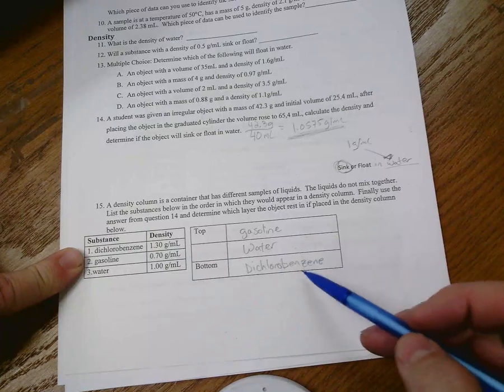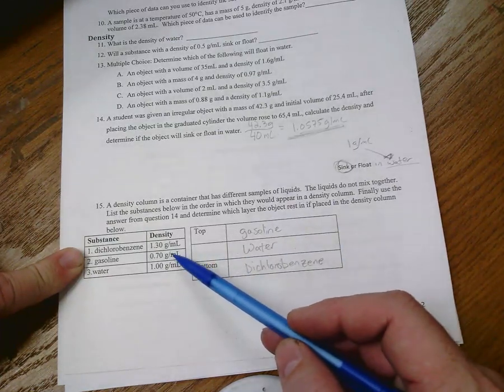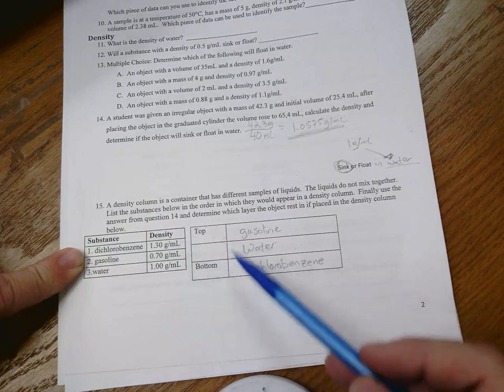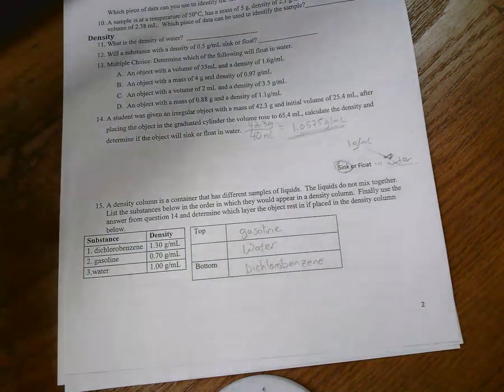Gasoline, water, dichlorobenzene. The least dense is going to be at the top. The middle is going to be in the middle. And the most dense is going to be on the bottom. Hopefully everybody has that by now.